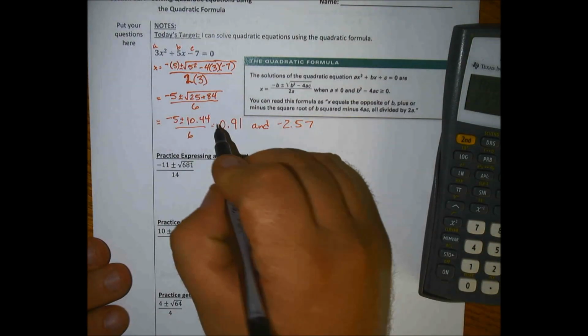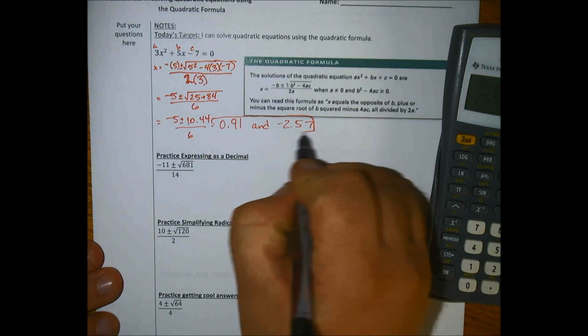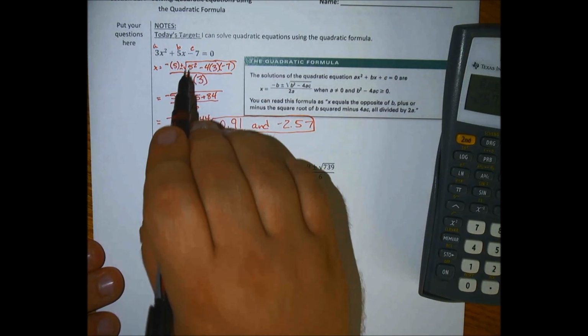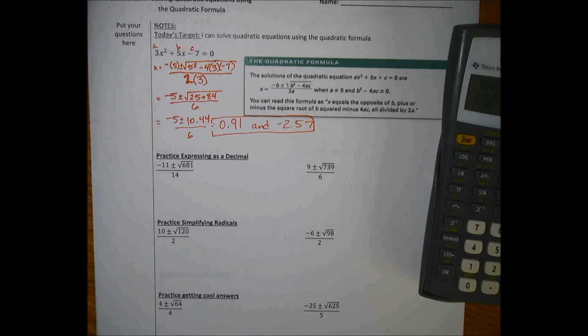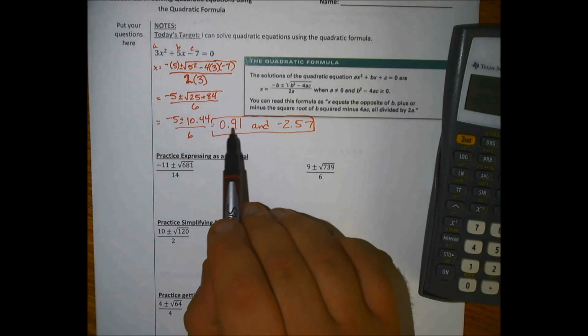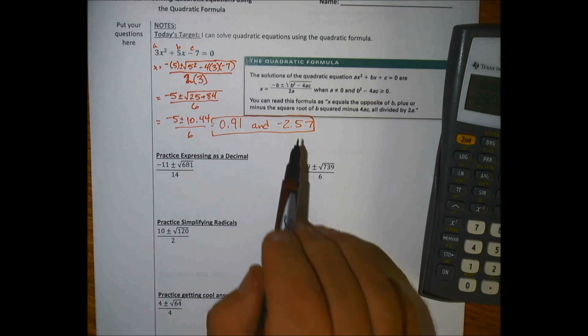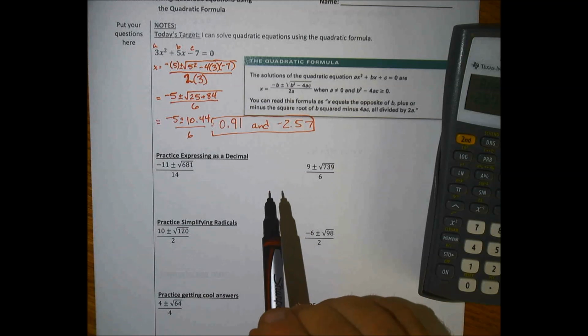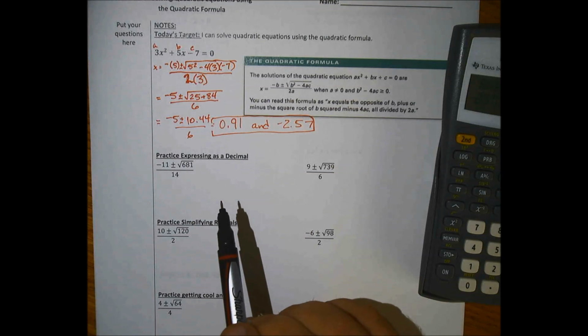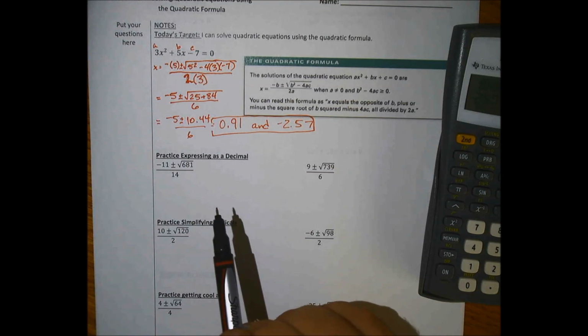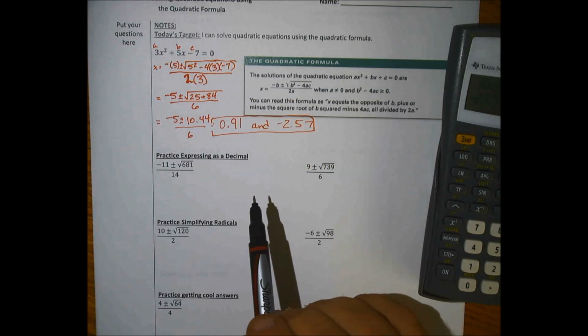So that's how to do the entire problem. Those are the 2 answers, the 2 numbers that make this equation up here true. All right. Looking at the graphing side of it, the graph would cross the x-axis at 0.91 and negative 2.57. So definitely some odd answers, some difficult answers. They'd be really hard to find just by graphing. So this is a way that's always going to work.